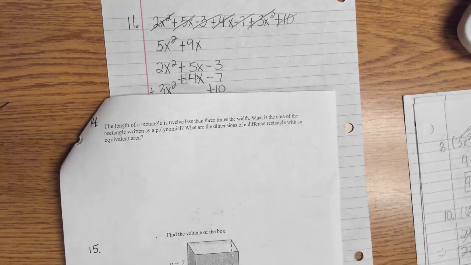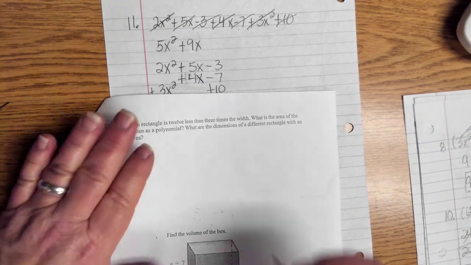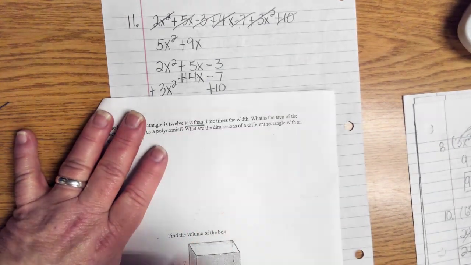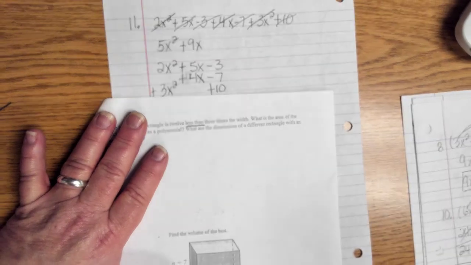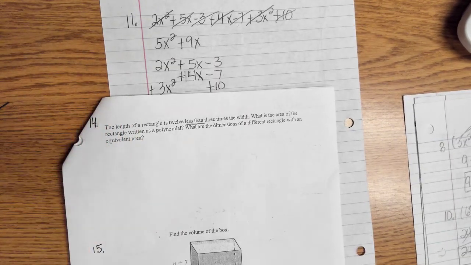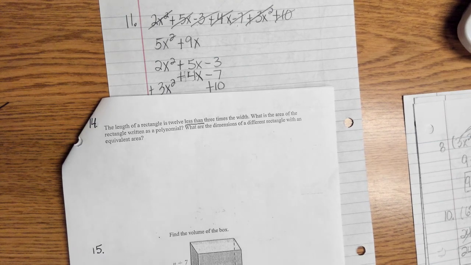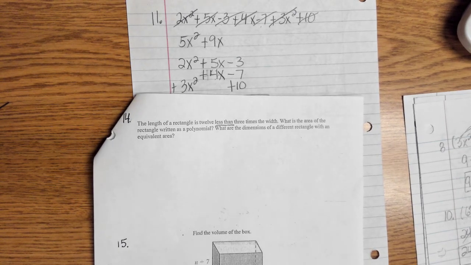Then you have a word problem over here that says the length of a rectangle is 12 less than 3 times the width. Okay, remember what less than means. It comes after the variable. Okay, what is the area of the rectangle written as a polynomial? So does this ask you to solve it? No. It's asking for the dimensions of a different rectangle with the equivalent area. Interesting question there.